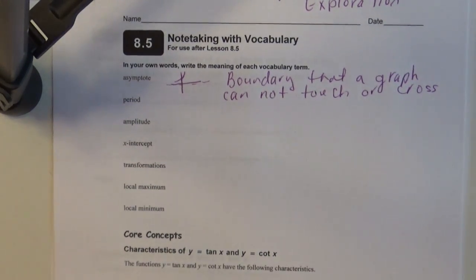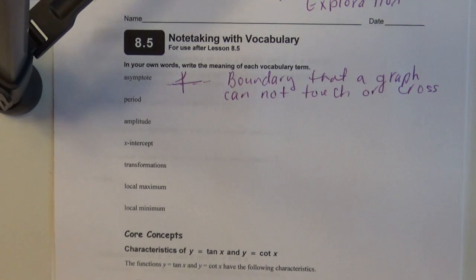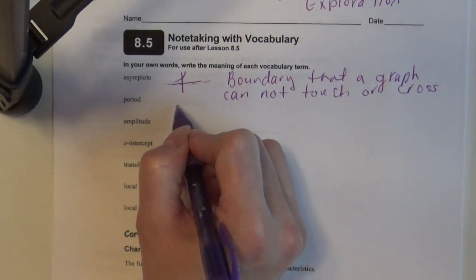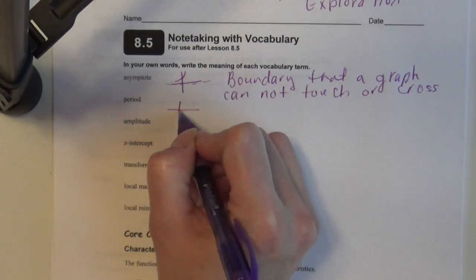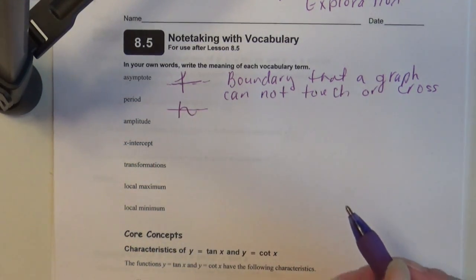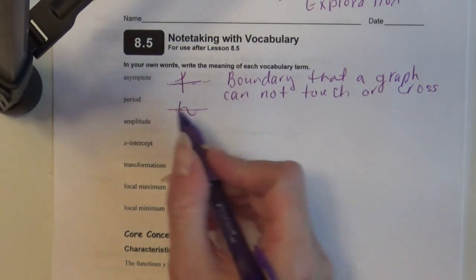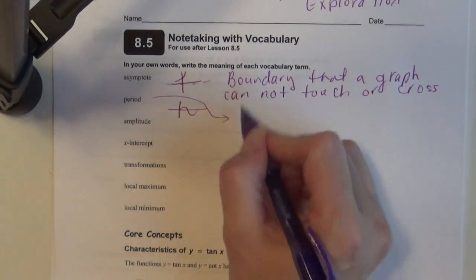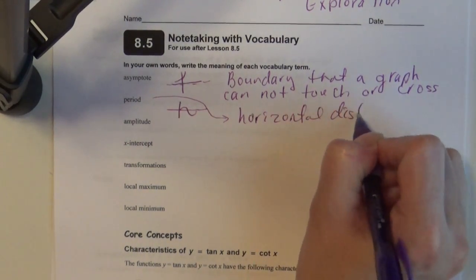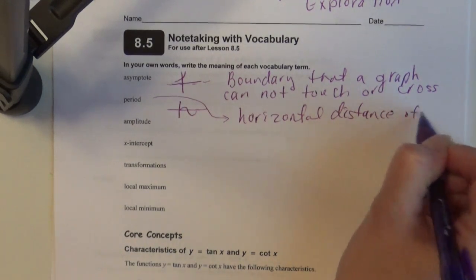Okay. Period we've discussed in the previous section. That is the horizontal length of one cycle. So for example, we've been looking at sine functions. We know that one period is typically 2 pi. That's how far it takes for it to complete a single cycle. So we can think of period as the horizontal distance of a single cycle.